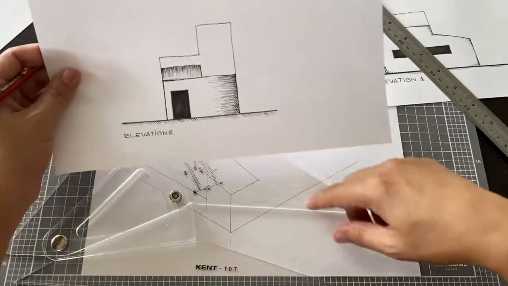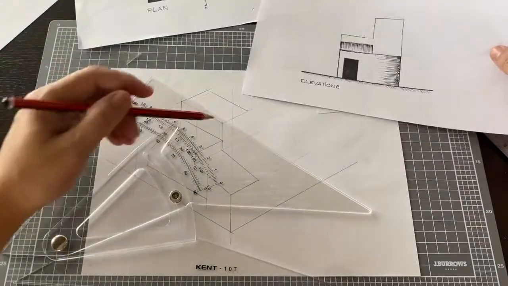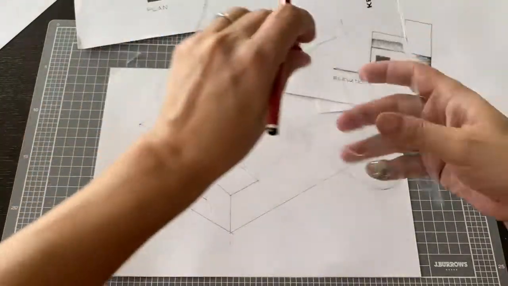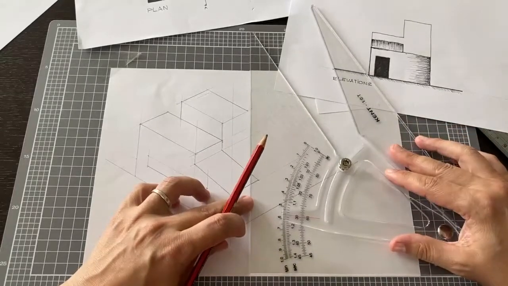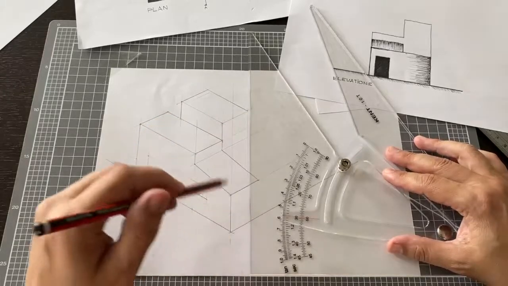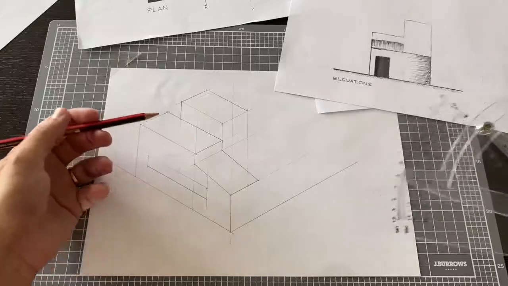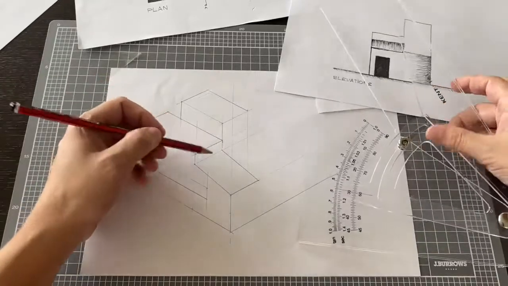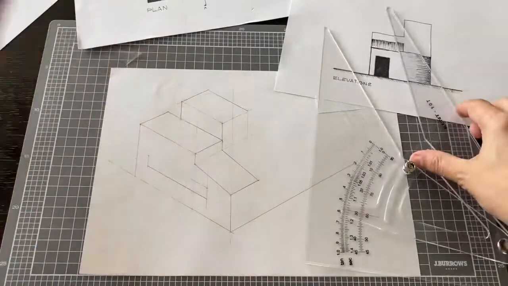So now we are going to construct the round shaped part, which will become part of our project. This is just a construction line. And let's start with this top part.